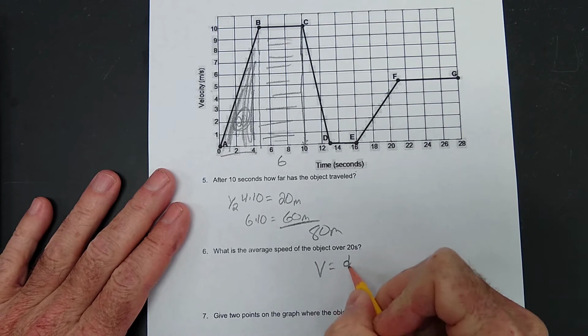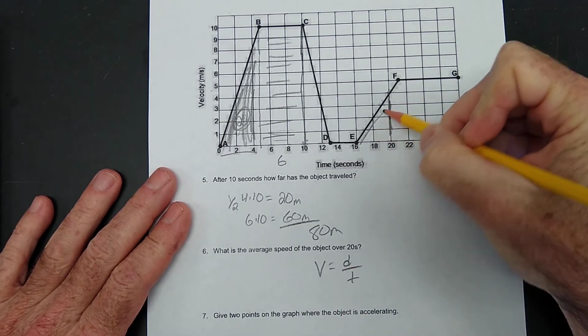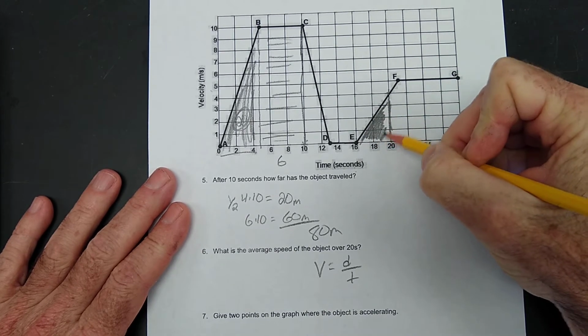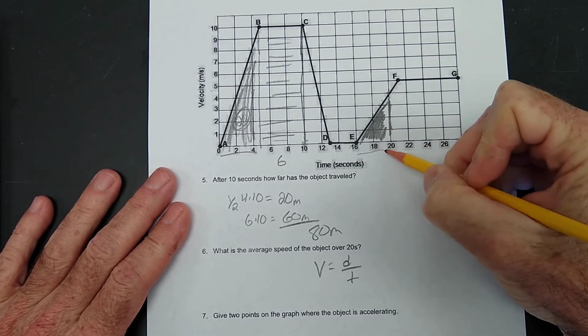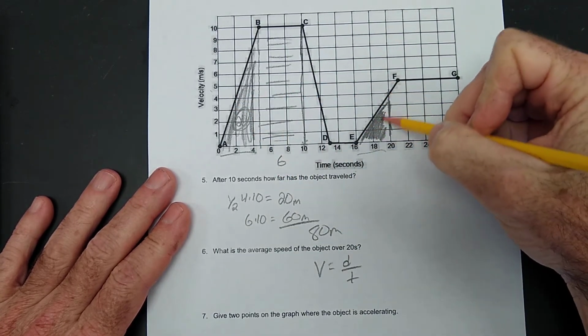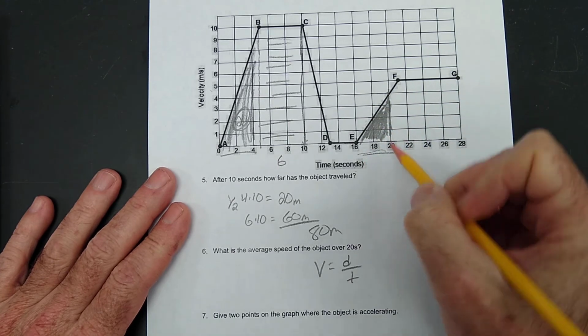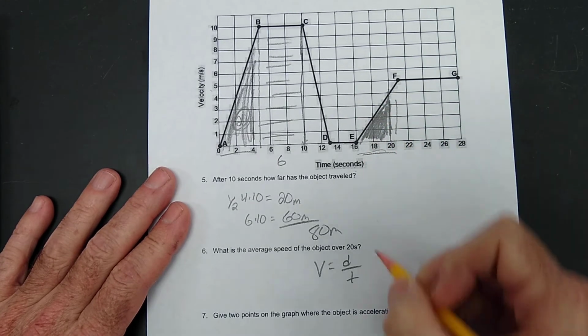Velocity is equal to distance divided by time. So we can just see how far it's gone in 20 seconds. So we can add this. This is 4 by 4. See this triangle here? We can add the area of this triangle here, which is, like I said, 4 wide by 4 tall.